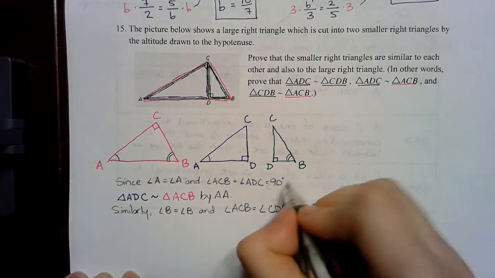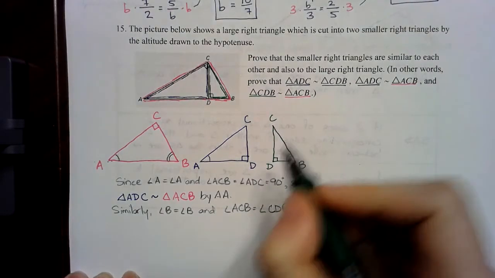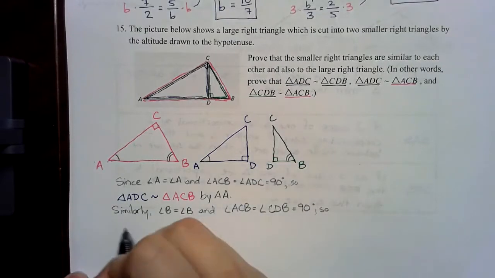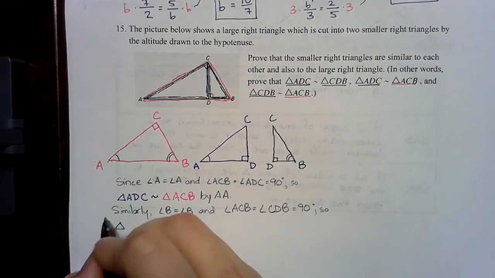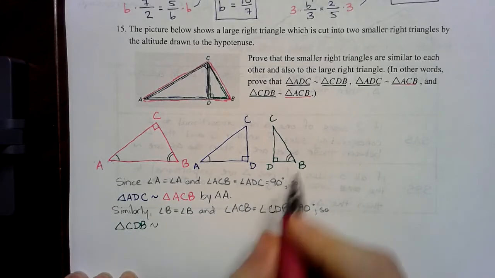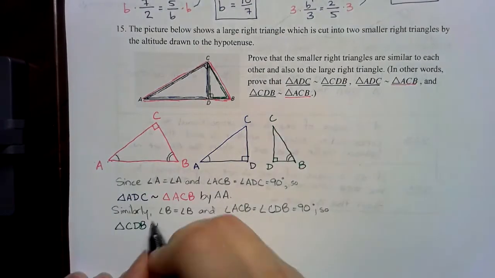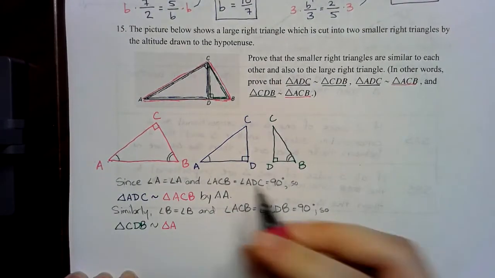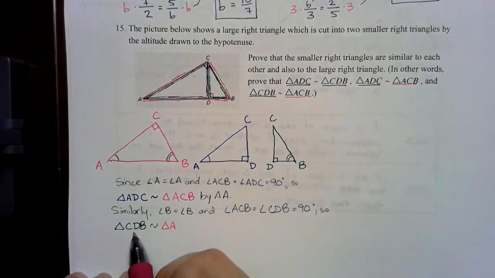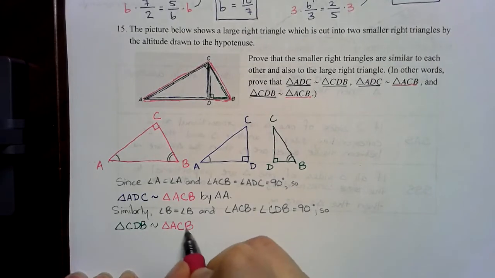So in the green triangle, CDB, that's going to be similar to our pink triangle. Well, C is like A. D, the right angle, is like C, and B is like B.